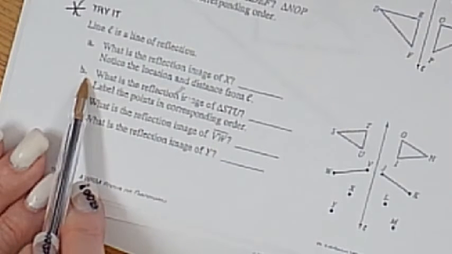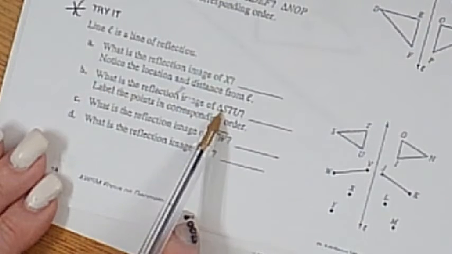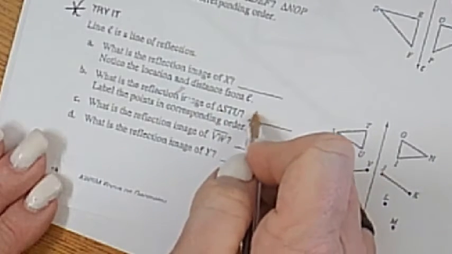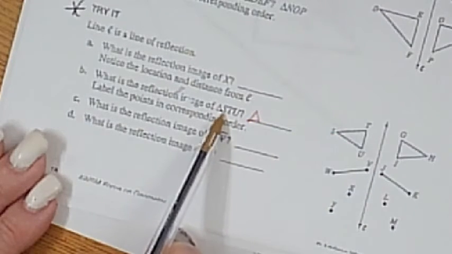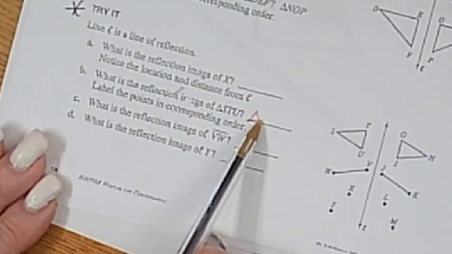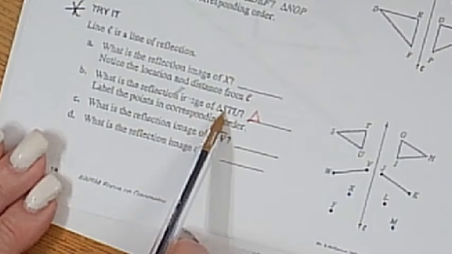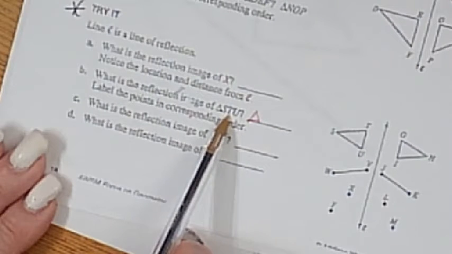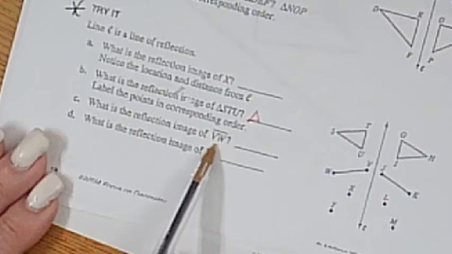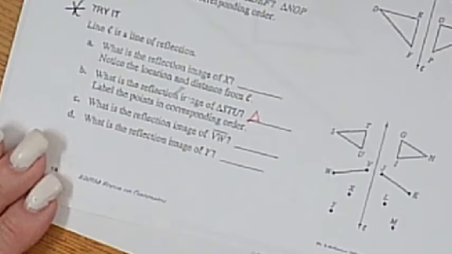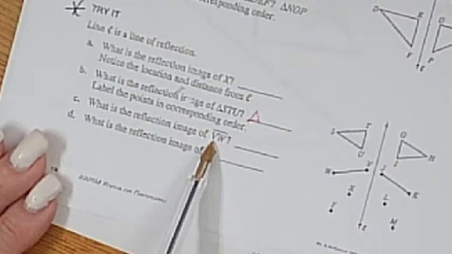Okay, so for example, on B, when it says, what is the reflection of image triangle STU? When you write the answer, you're going to have triangle, and then whatever matches up with S needs to be your first letter. You can't randomly choose the order of those letters. They have to match up. Whatever matches up with T is your second letter. Does that make sense? Okay, and then the same thing on VW. You can't just randomly transpose that segment. Whatever matches up with V has to be the first letter. So if you flip it, it'll be wrong. We good? Okay, next page.